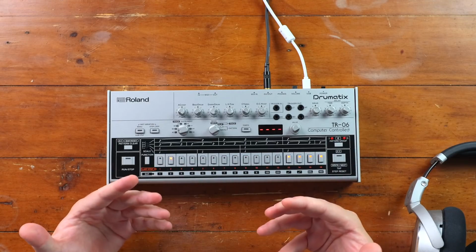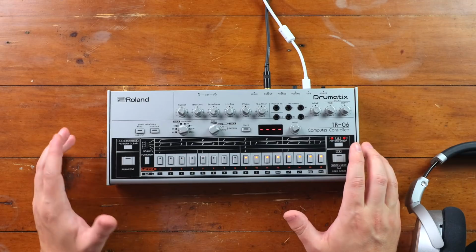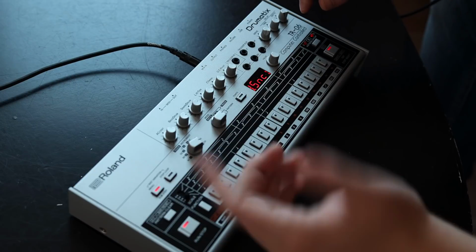Hello there and welcome to BoBeats, and today we're checking out the TR-06 from Roland. It's based on their ACB technology, so it's a digital emulation of the classic TR-606 drum machine. But it's important to start off with the fact that it's not just an emulation of the classic 606 sound. In terms of functionality, in terms of sound, there's a lot more going on here.